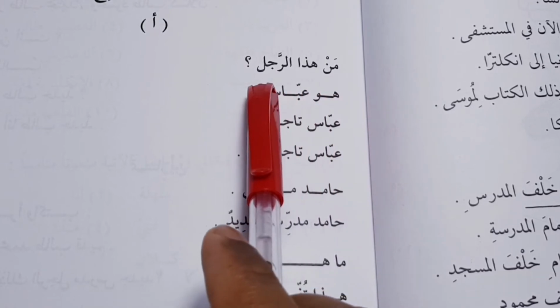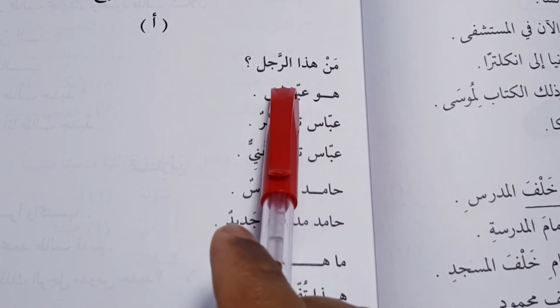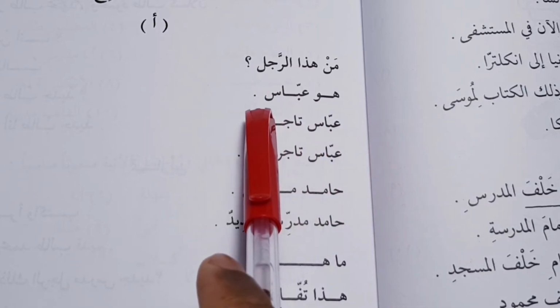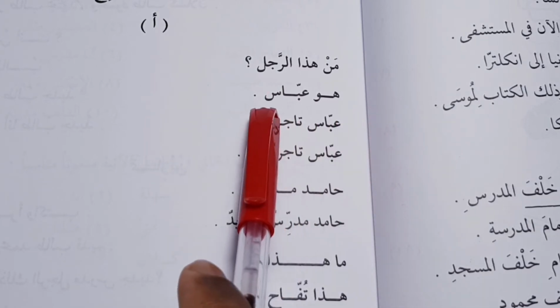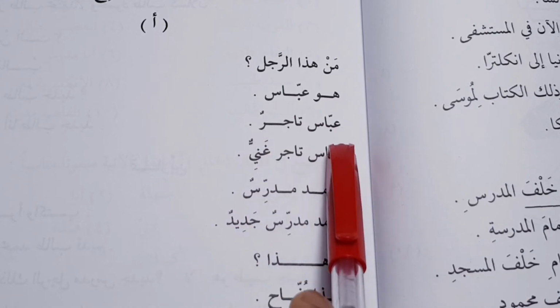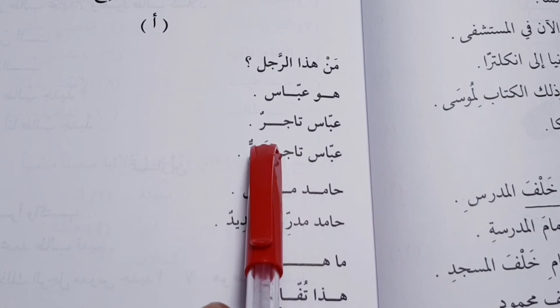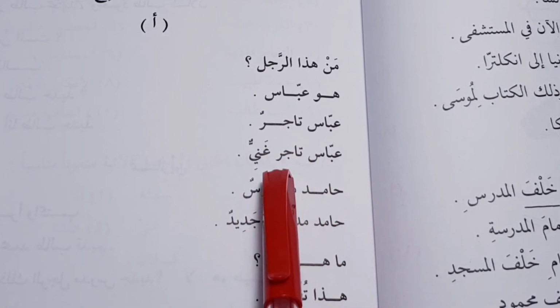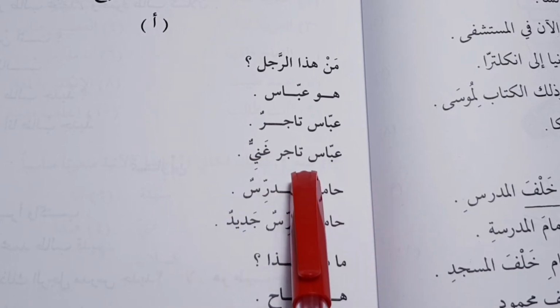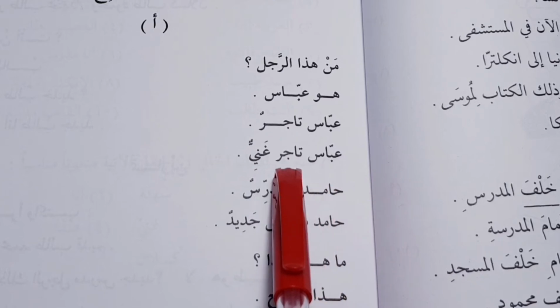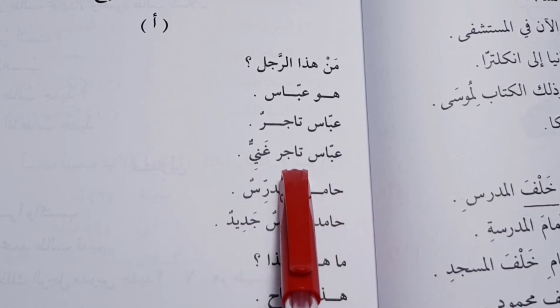من هذا الرجل؟ Who is this man? هو عباس. He is Abbas. عباس تاجر. Abbas is a merchant. He is a businessman. عباس تاجر غني. Abbas is a rich businessman.